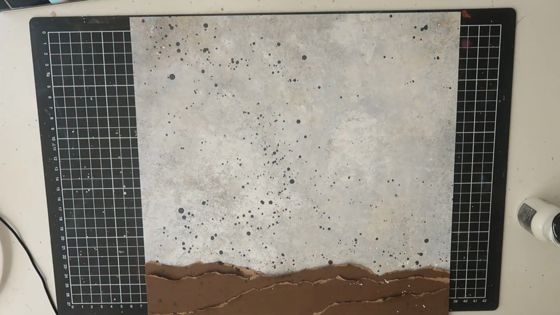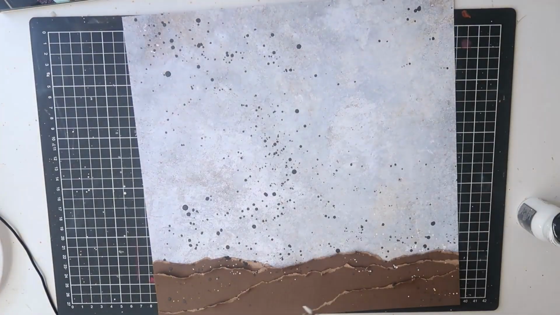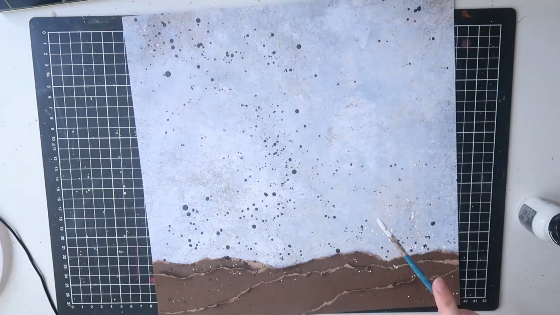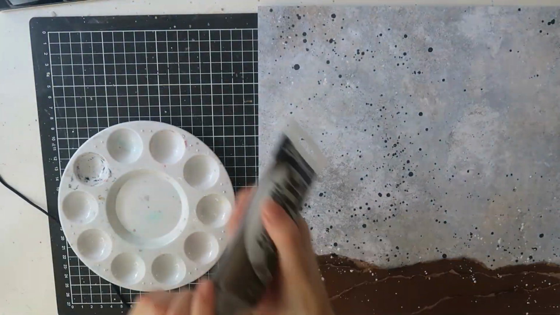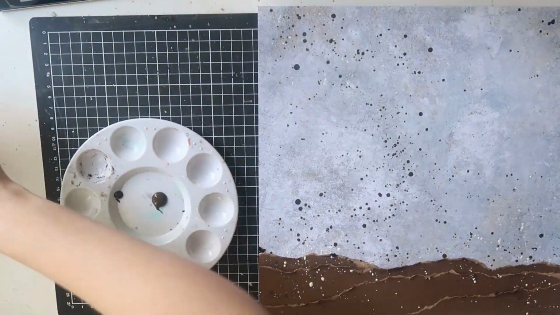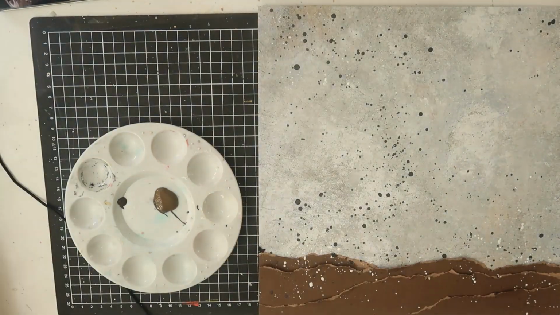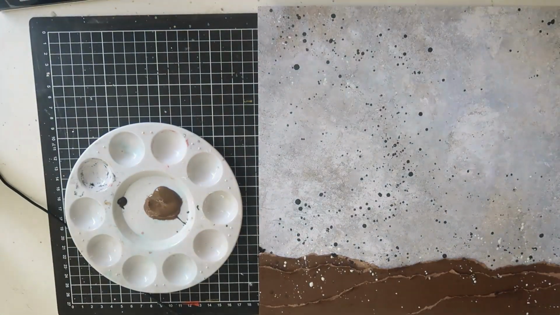Now this is my white Liquitex acrylic ink. Got to put some white splatters on here. It doesn't show up super great on that grey, but you can definitely see it on the ground. I am loving the splatters on the ground there because it's just the flat brown. So it definitely gives it a bit more of an earth texture.